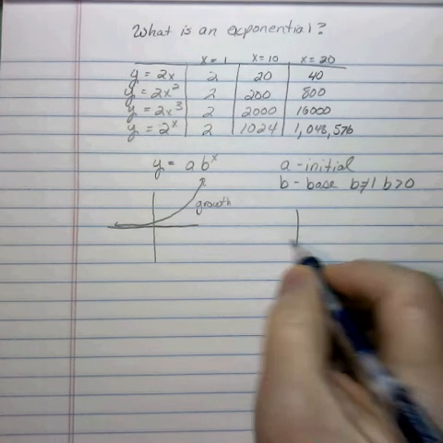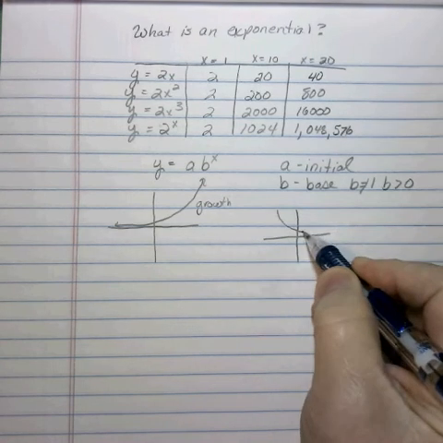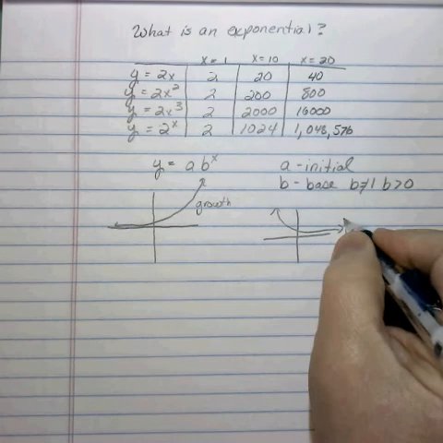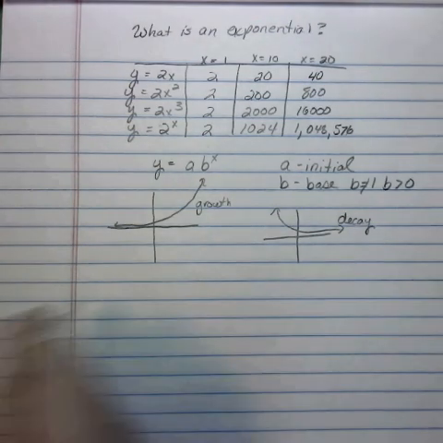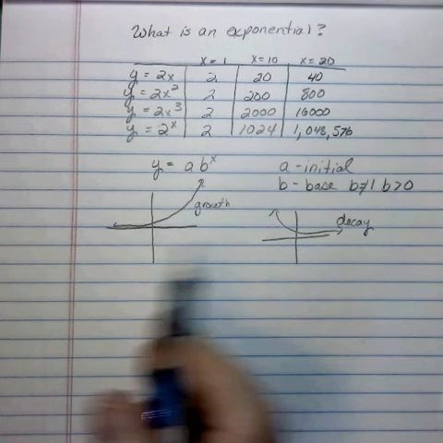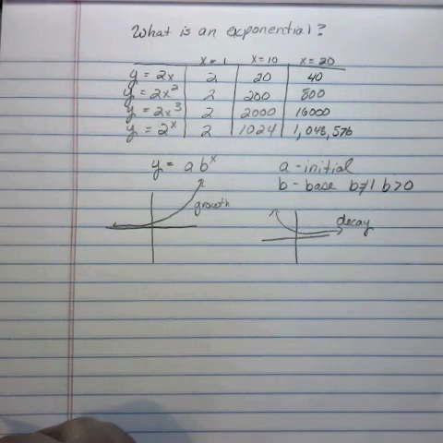Some exponential graphs will look like this, where it's going in the other direction, and we call this an exponential decay graph. And we will talk about the difference in those two types of graphs, what has to happen before you get a growth versus a decay graph.